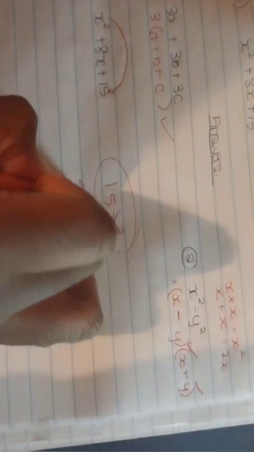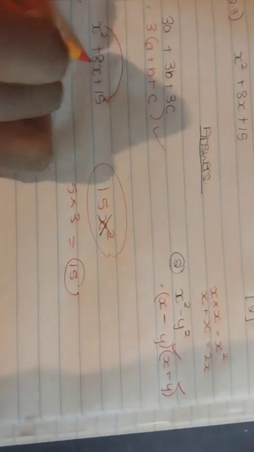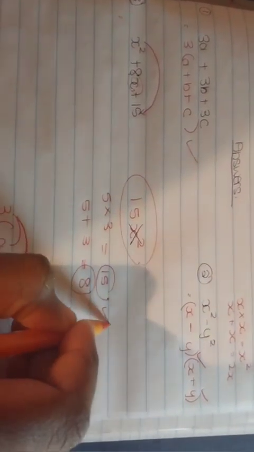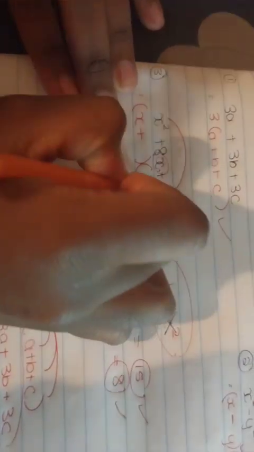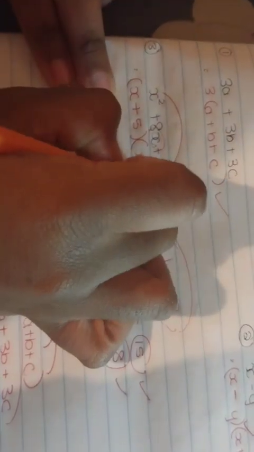Let me prove it to you. 5 multiplied by 3 is what? 15. Now to give me this middle term, which is 8, 5 plus 3 is what? 8. And if you get these 2 right, it means you can form your brackets. So let's do this. You know that x squared means x multiplied by x. So here's my x and multiplied by my x. A positive and a positive will give me what? A positive. So here's a positive in the first bracket and a positive in the second bracket. Now you know that your 5 is positive and your 3 is also positive. So it's going to be 5 here and 3 over here.